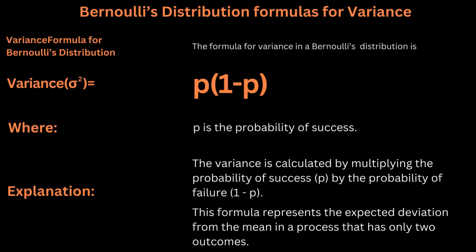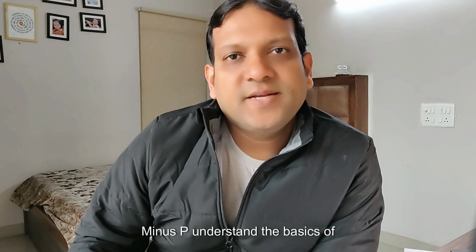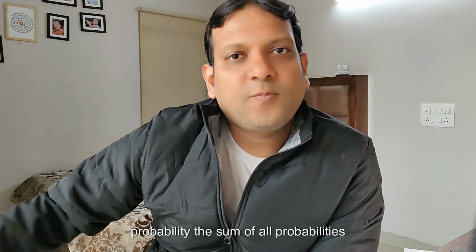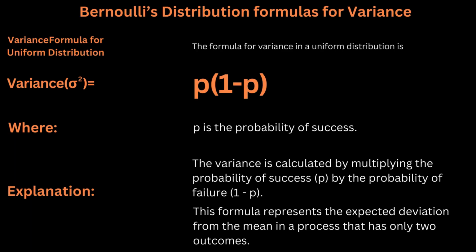Now, the variance formula for Bernoulli's distribution is variance equal to p times (1 minus p), where p is again the probability of success. The variance is calculated by multiplying the probability of success by the probability of failure. If the probability of success is p, then the probability of failure is 1 minus p. Understand the basics of probability: the sum of all probabilities will be equal to 1, right? This formula represents the expected deviation from the mean in a process that has only two outcomes.